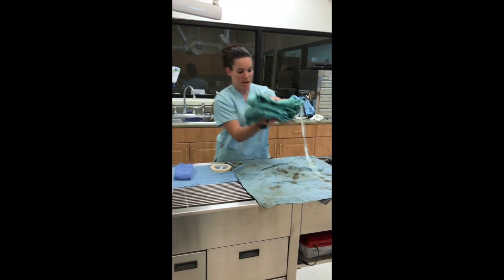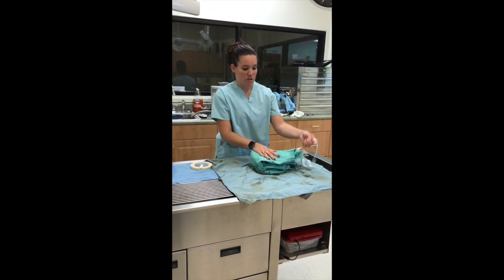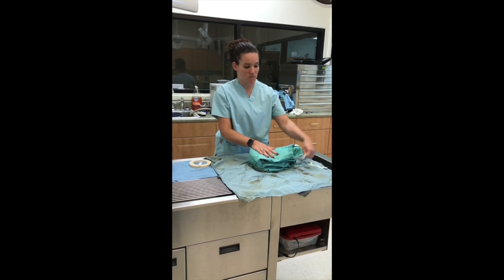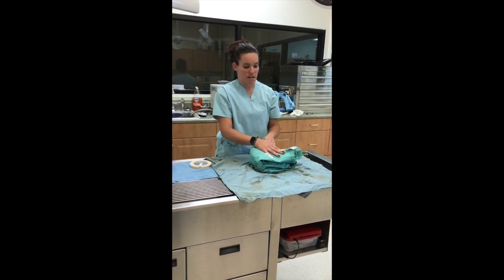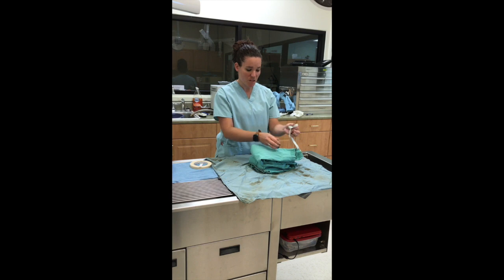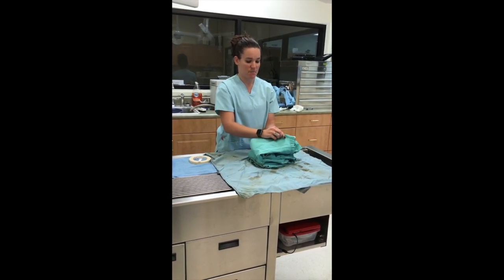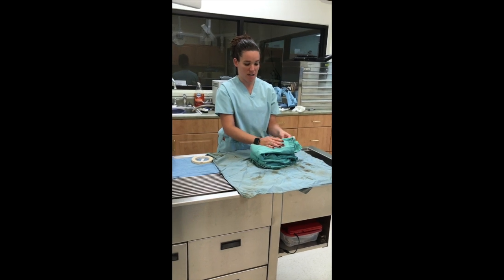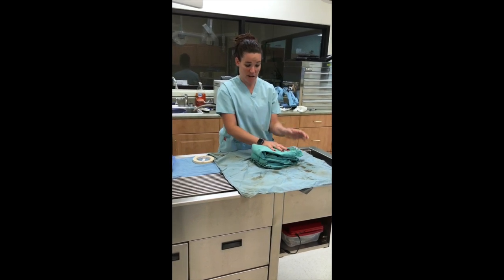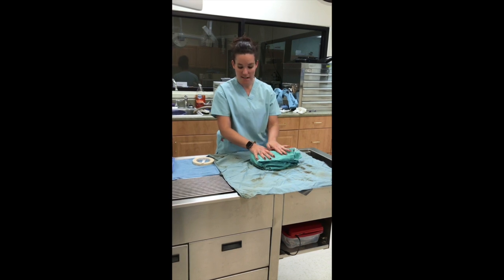And what's going to end up happening is we're going to flip it over. We want the top of the gown with the ties to be resting on top, but we're going to take these ties and gather them up, and tuck them in so that they don't get contaminated when the person picks up their gown to put it on. So we're going to set it like that.